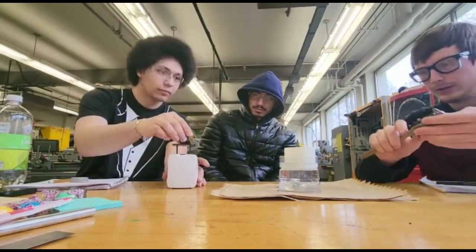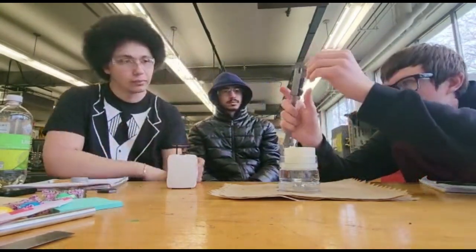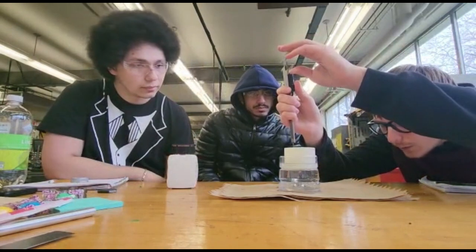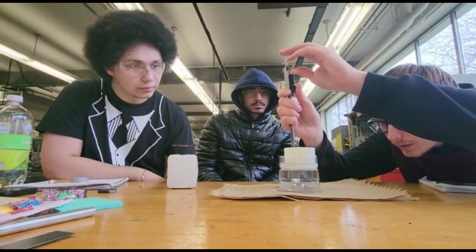And then we can do the same thing. We'll be doing it for 4 different objects for each of the fluids.